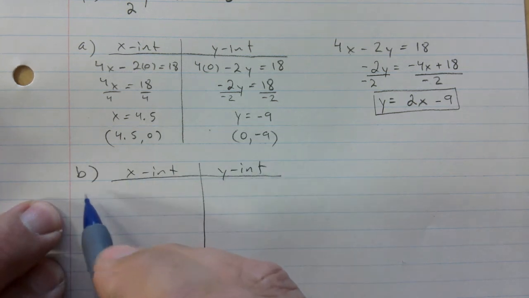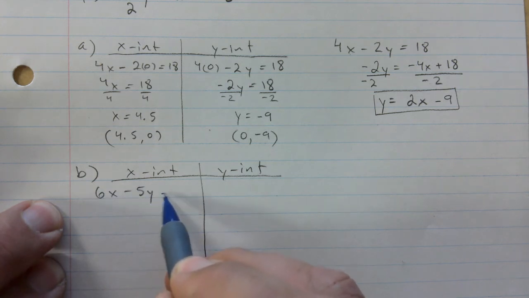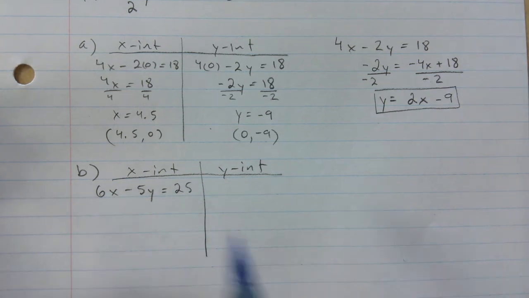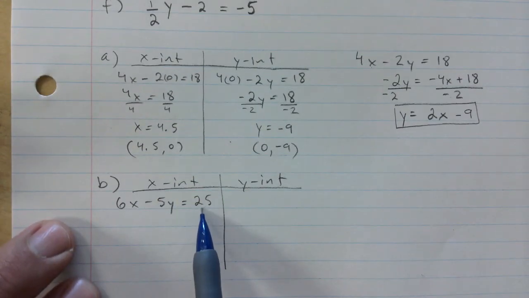X-intercept, so there's a little bit of a trick here. Watch this. I'm going to bring the 25 over like that. See what I did there? Because the 25 is negative, if I bring it over, you end up with 25 there. So don't let that throw you off.